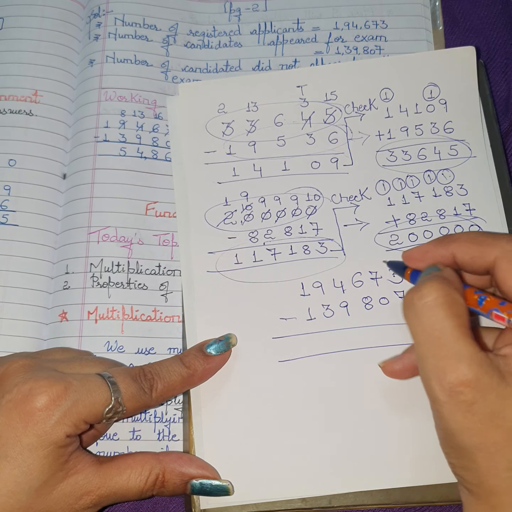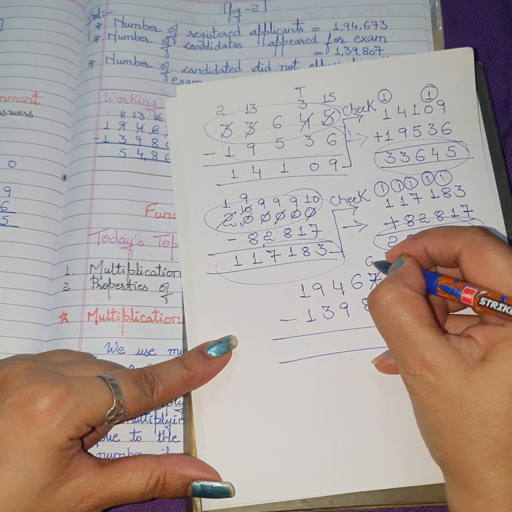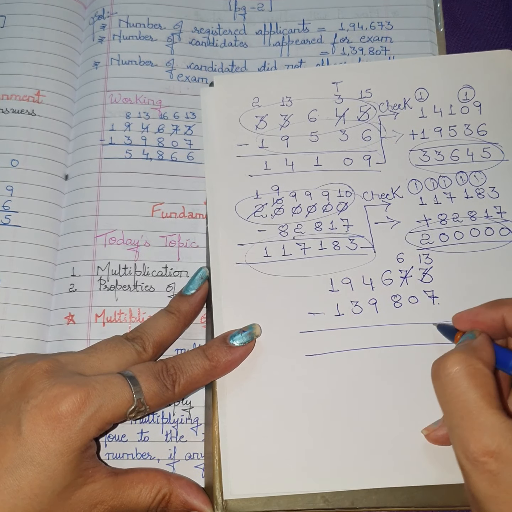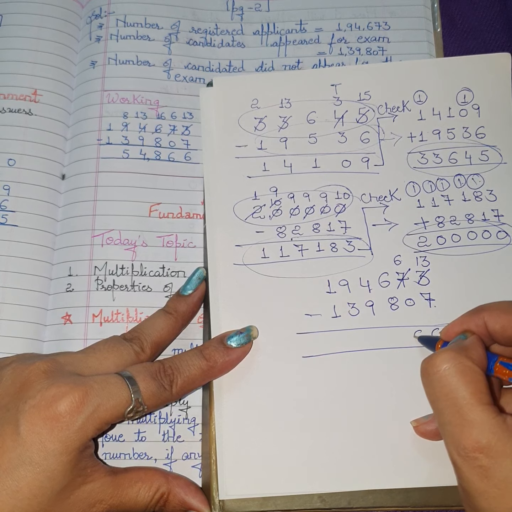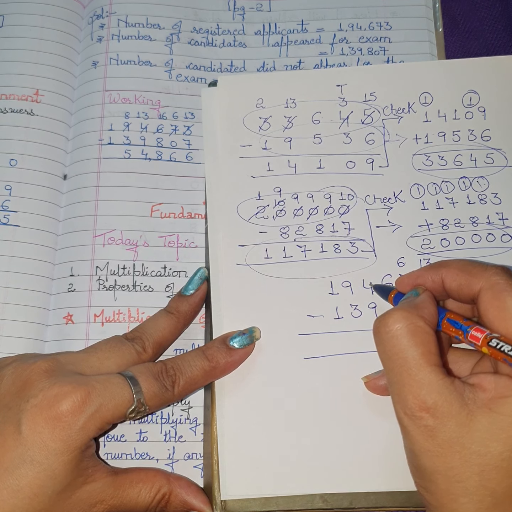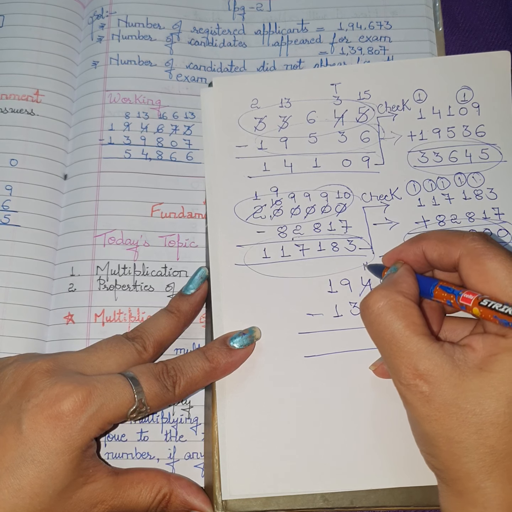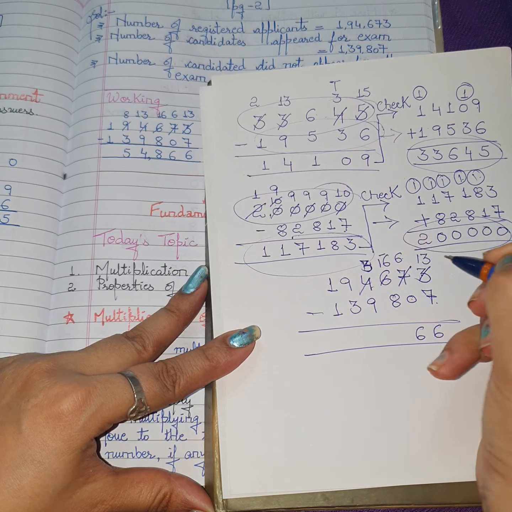3 minus 7 is not possible. So take borrow from this tens place. It will become 6 and this 3 will become 13. So 13 minus 7 will give you 6 and then 6 minus 0 will give you 6. Then 6 minus 8 is not possible. So take the borrow from this 4. This 4 will become 3 and this 6 will become 16.